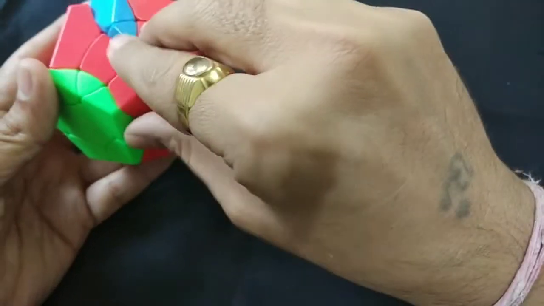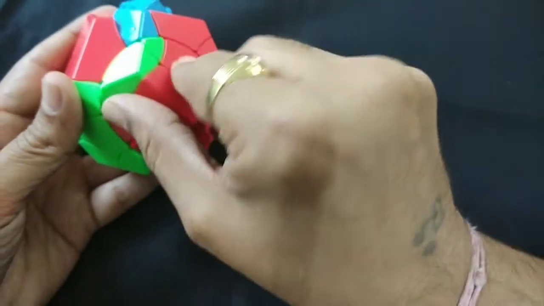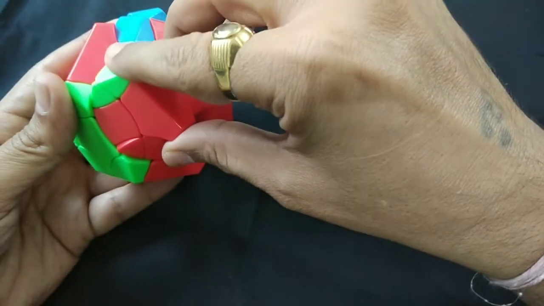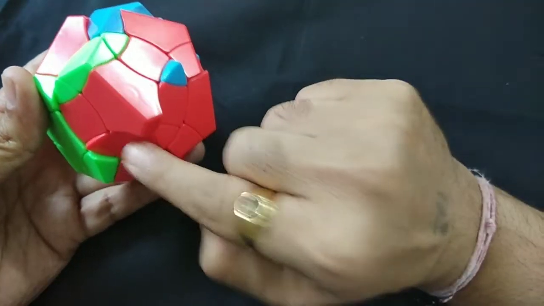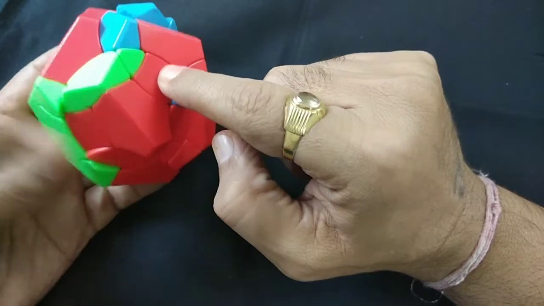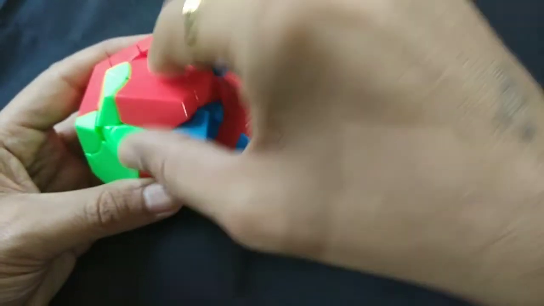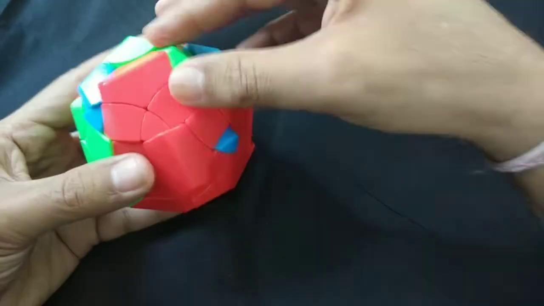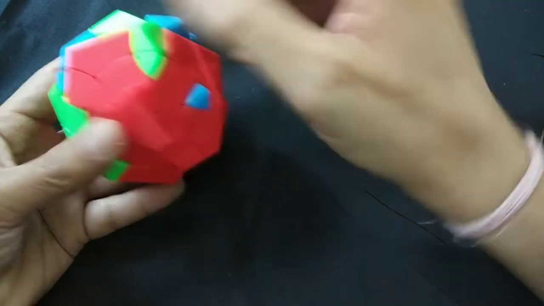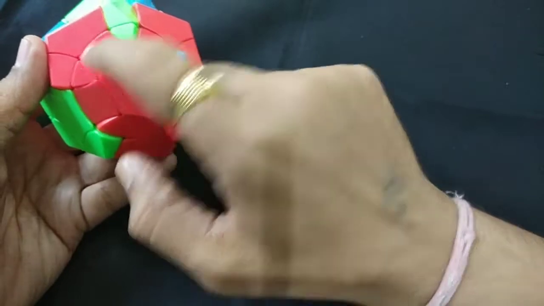Then this portion up like this. So 1 2 3, and this adjoining portion 180 degree like this. So you will see all edges.